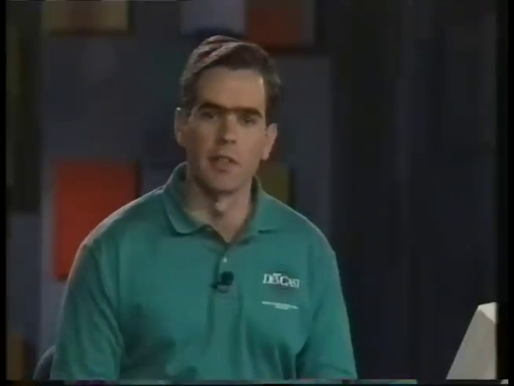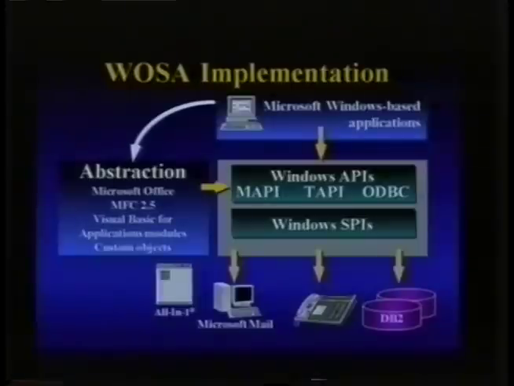Specifically, the way that those standards are delivered are through a set of APIs, and there are 3 of them which are shown here on the screen. We have Microsoft's Messaging API, the Telephony API, and ODBC. ODBC provides a standard way of getting data into and out of various sorts of database formats. The Telephony API provides a standard for communicating over telephone lines. And lastly, the Messaging API provides a standard for sending data through electronic mail systems.